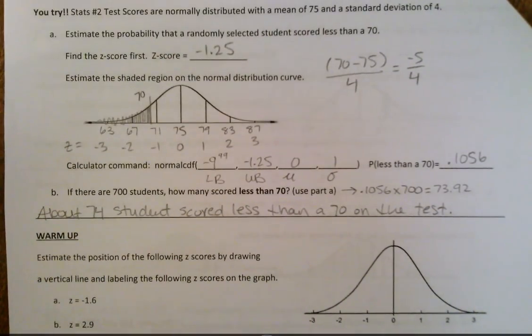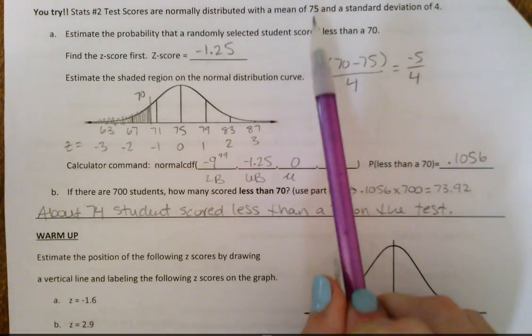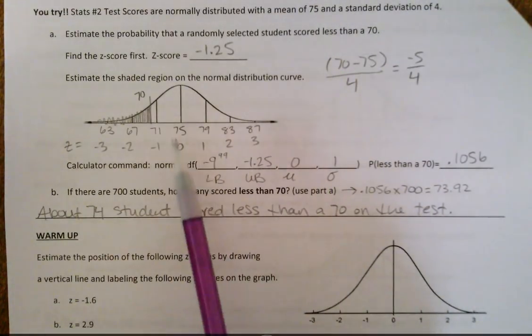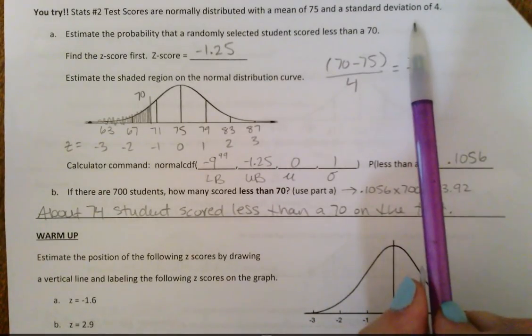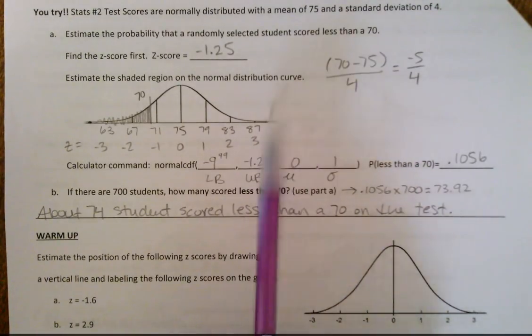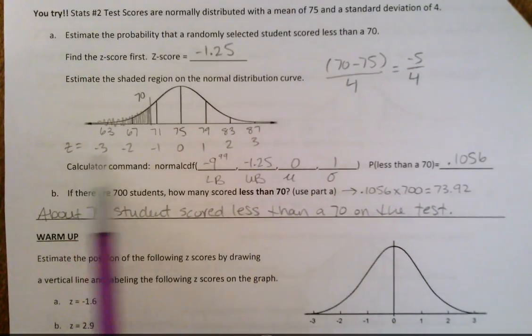All right, so here it is all worked out. Check your answers with mine, okay? What you should have done before anything else was take your mean of 75, put that in the middle, and then count both directions by a standard deviation of 4, okay? After we have this labeled, again, you don't have to do the z-score part. I just do it to help me out.